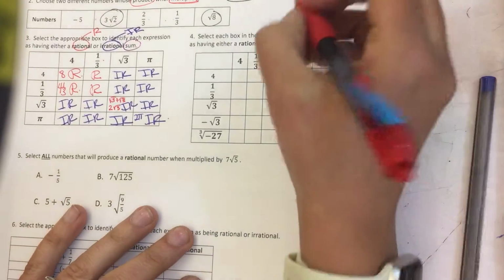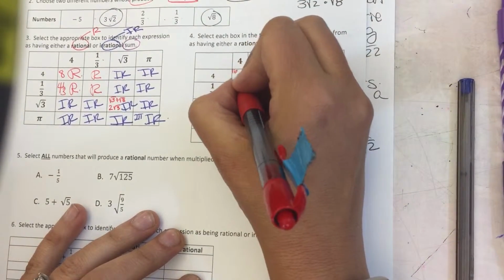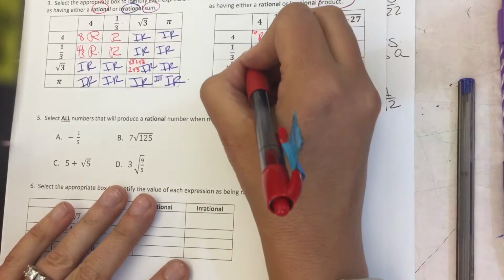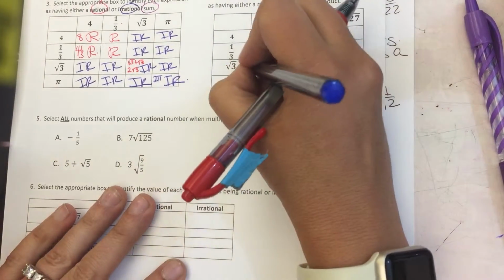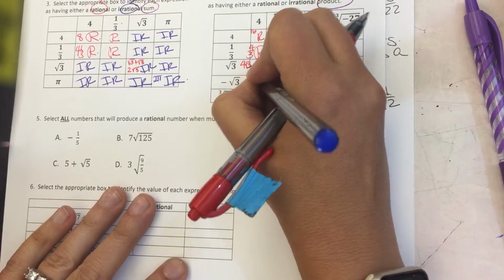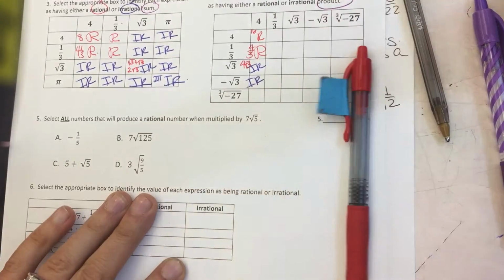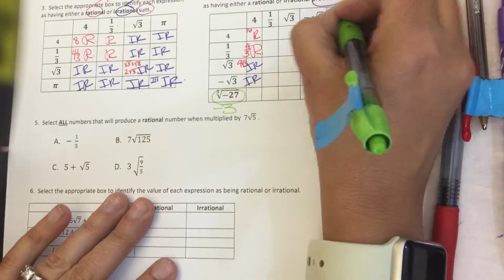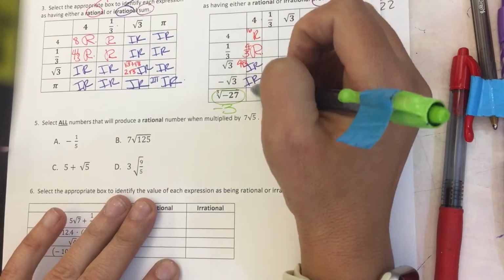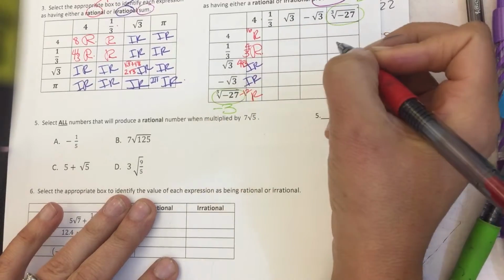Over here it says product now. So doing the same thing: 4 times 4 is 16, so that's rational. 4 times 1/3 is 4/3, so that's rational. 4 times root 3 is 4 root 3, so that is irrational. Same thing, this will be irrational. This one though, I can actually reduce that cube root, so that's a little sneaky. This one here reduces to be -3. So does this one. So -3 times 4 is -12, which is rational.